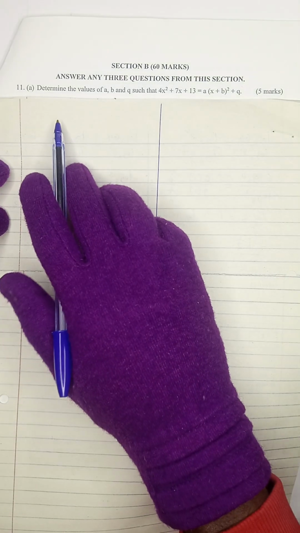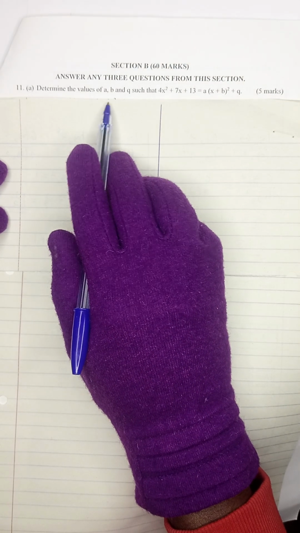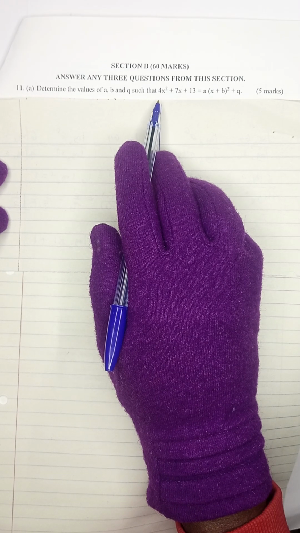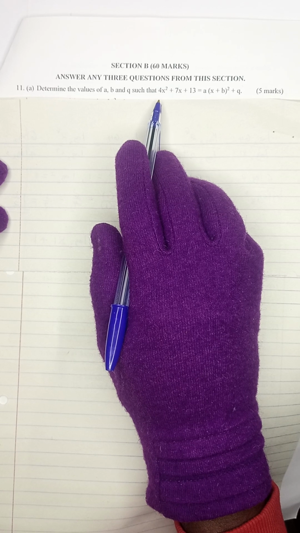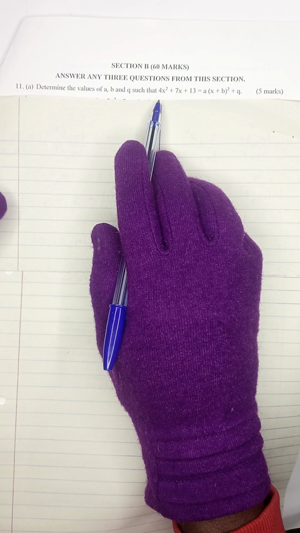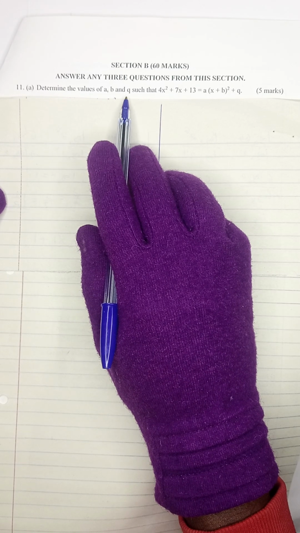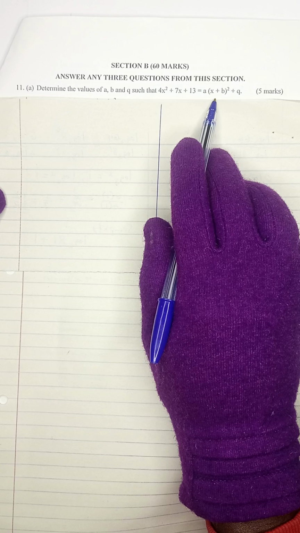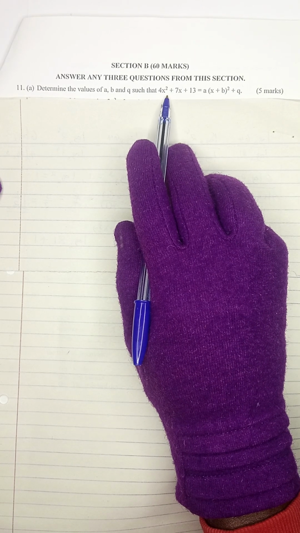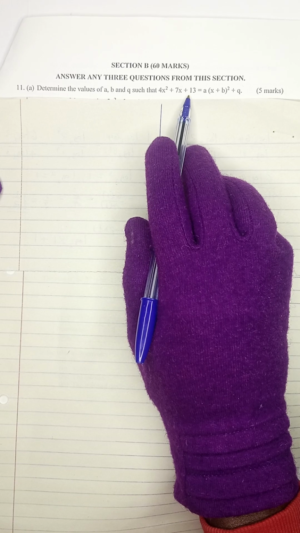Number 11a, determine the values of a, b, and q such that 4x squared plus 7x plus 13 is equal to a(x plus b) squared plus q. When you are given such a question, they want you to determine the values of a, b, and q when they are expressed in this format. So we need to focus on the left-hand side, where we have 4x squared plus 7x plus 13.